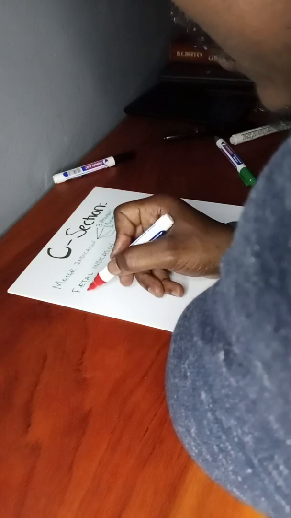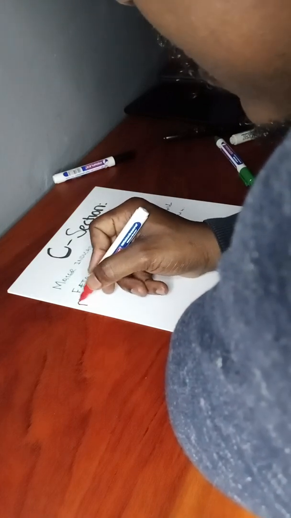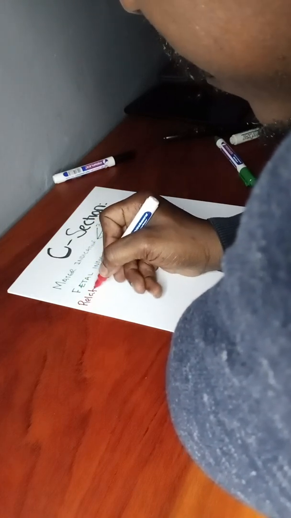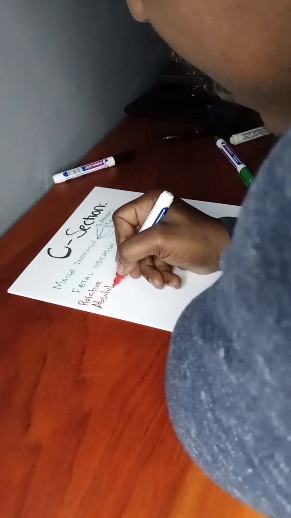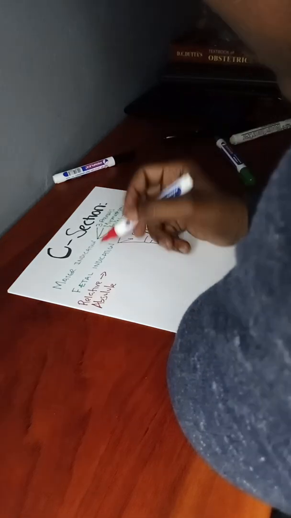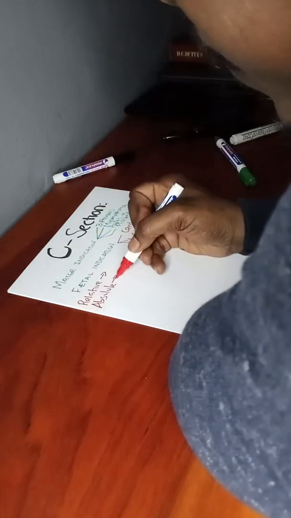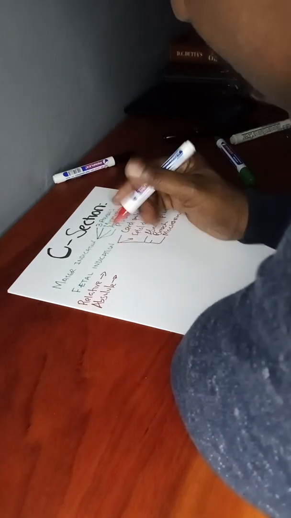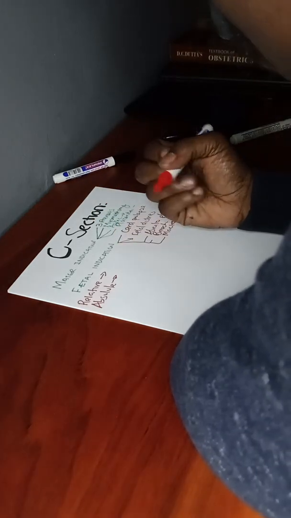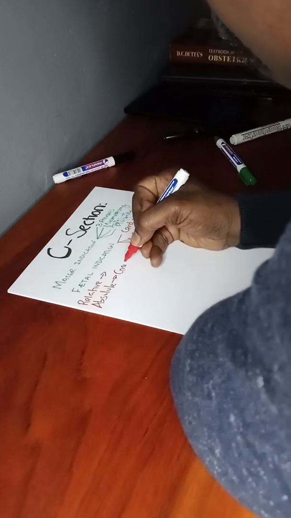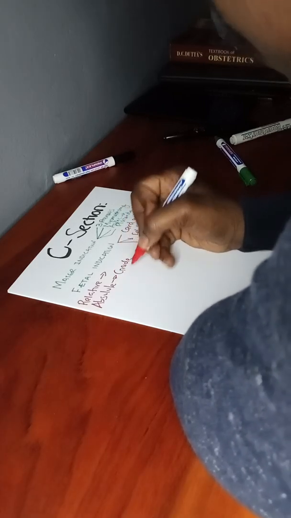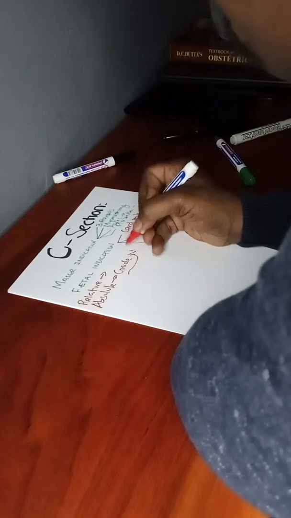We know that indications can be relative indications or they can be absolute. Relative indication means that it's possible to have a vaginal delivery, but we don't want to take a risk. Absolute means that it's impossible to have a vaginal delivery, like in a case of placenta previa grade 4, so we go for a cesarean section.